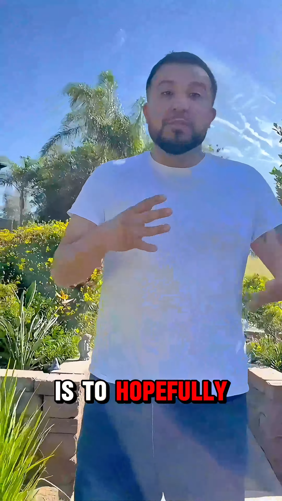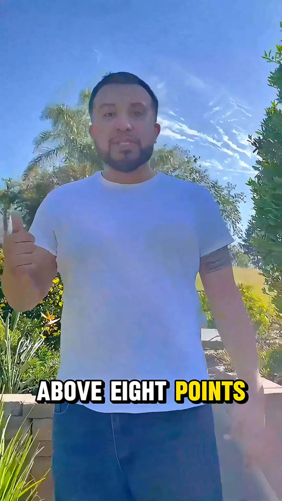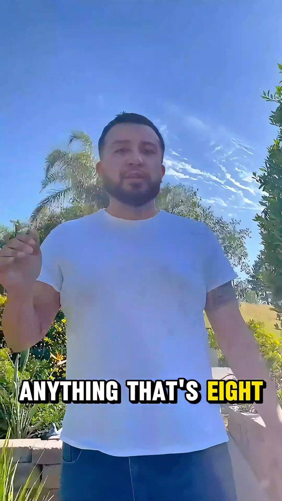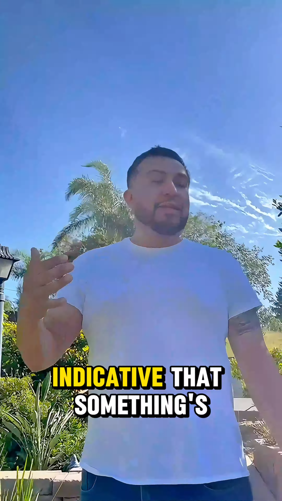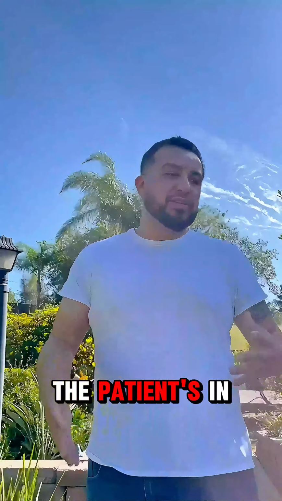And that's the Glasgow Coma Scale. A max of 15 points, a minimum of 3, and the goal is hopefully that the patient has above 8 points. That's usually reassuring. Anything that's 8 or less is usually indicative that something's going on neurologically. The patient's in some degree of coma. And I hope that makes sense.